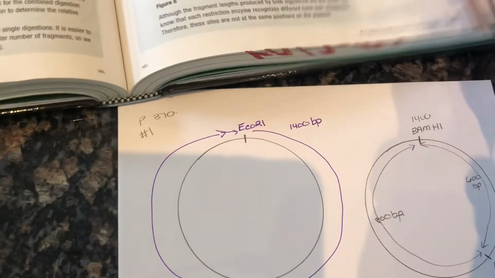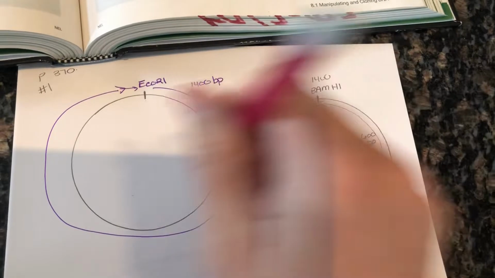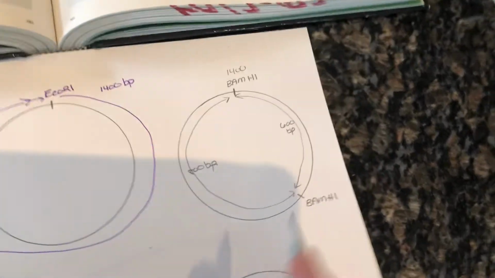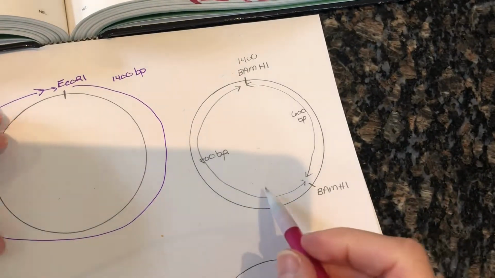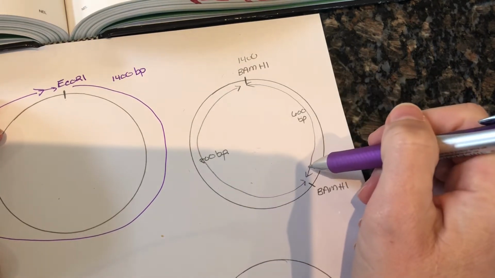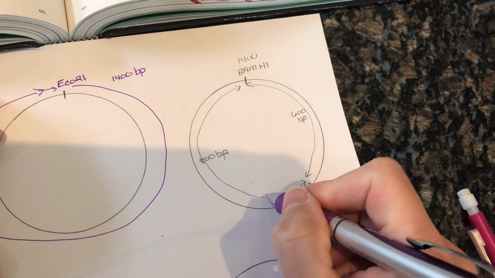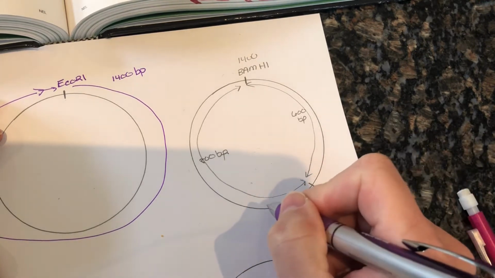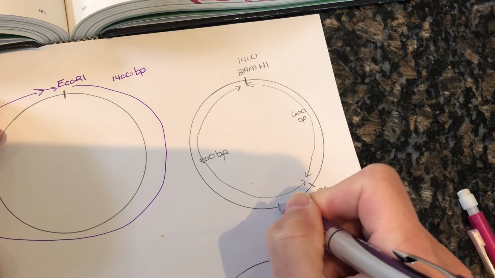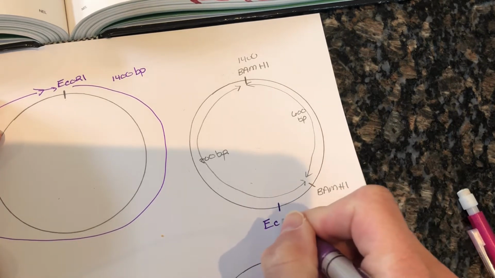So in other words, we're back on this map. You have to choose which map you're going to work with. I've already made more cuts on this map, so we're going to amalgamate them onto this one. We know that 600 is good because we end up with 600. We have an 800, so we can make a cut right here on the plasmid, and this cut indicates EcoR1.